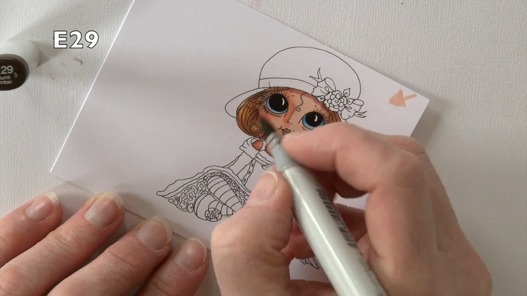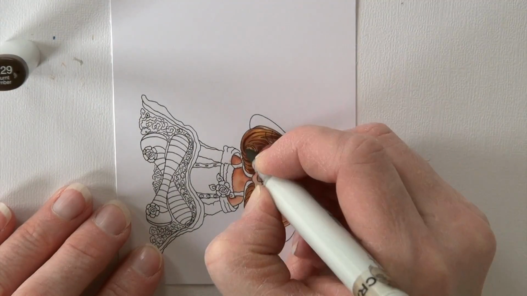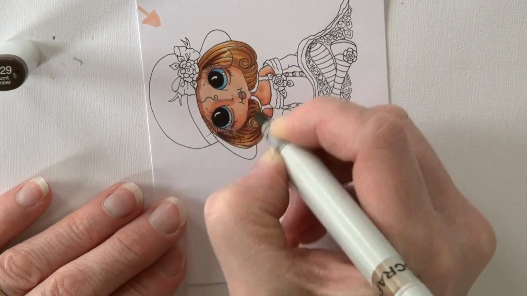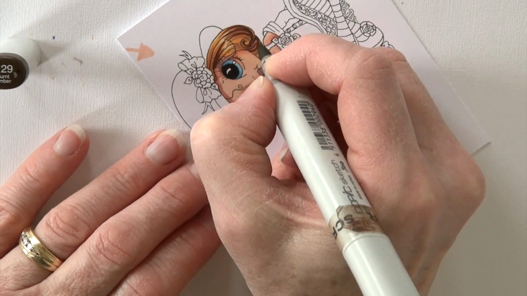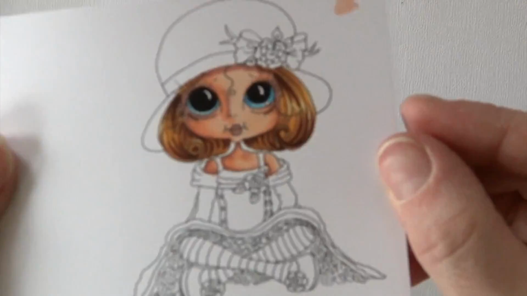E29 is last, and this is a really dark color. So I'm keeping really close next to her, the base of her cheeks and her neck. Kind of the underside of that hair is where I'm going to focus that color. It's a really powerful color. You can always add more if I want to do small amounts.